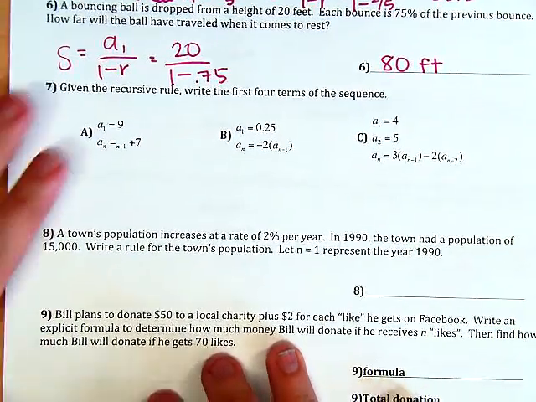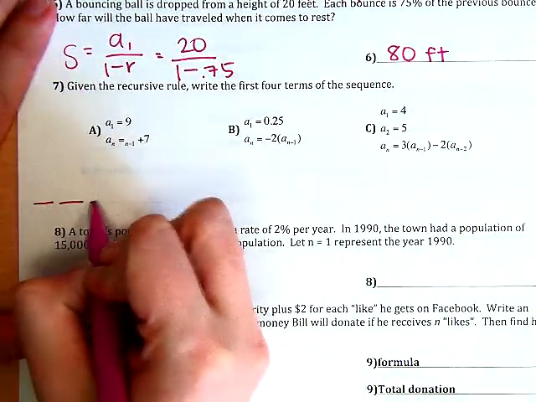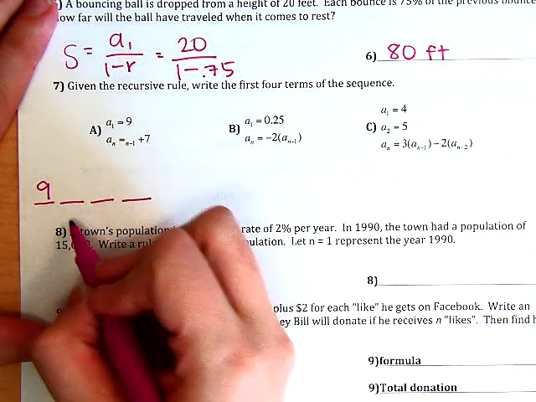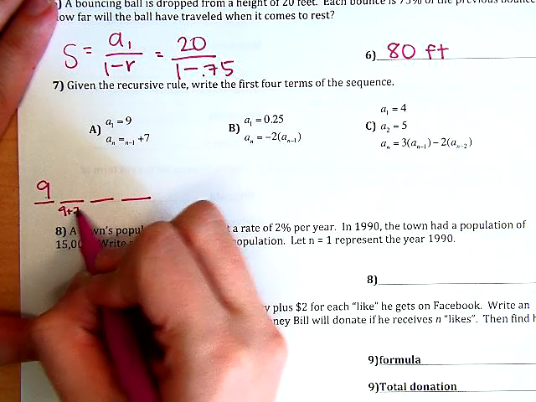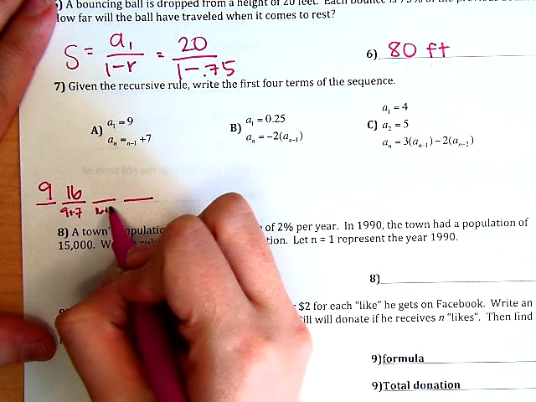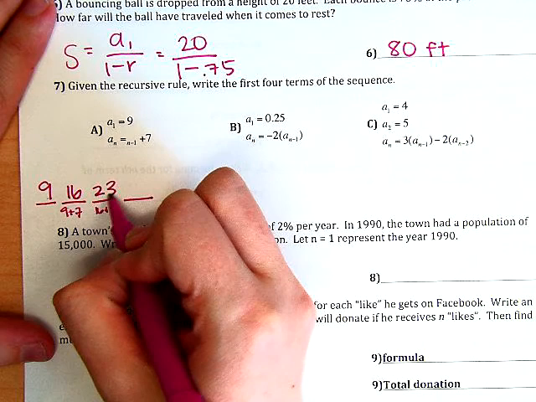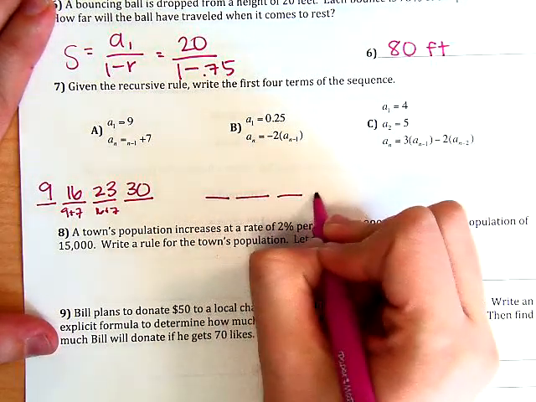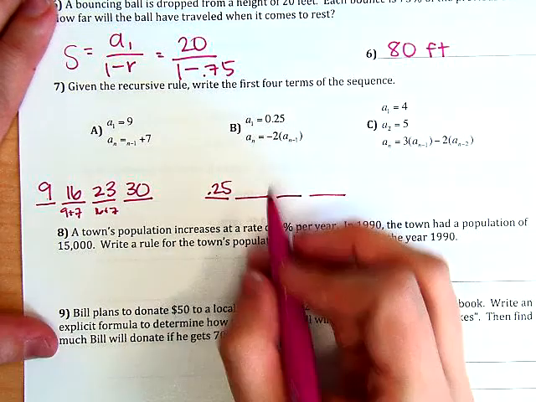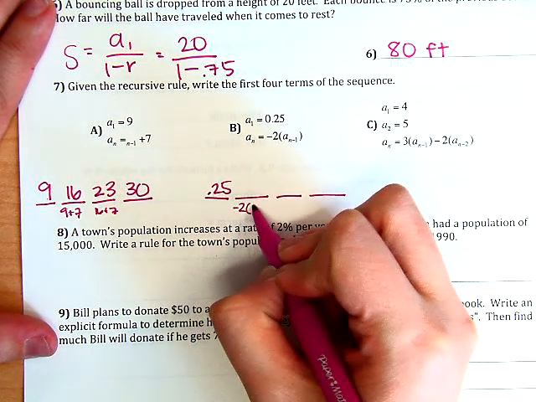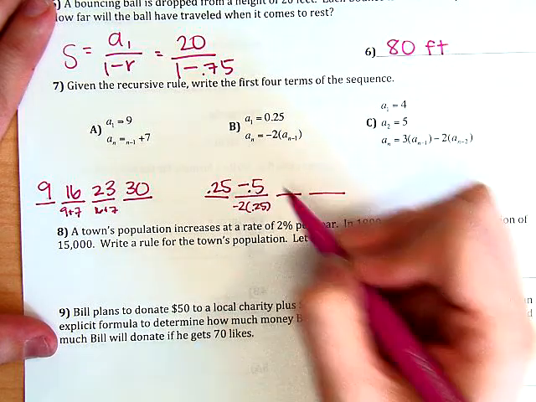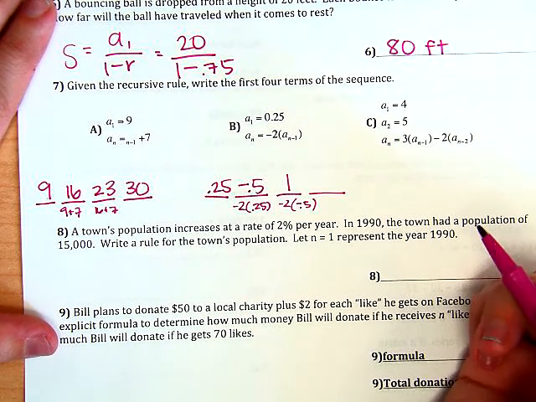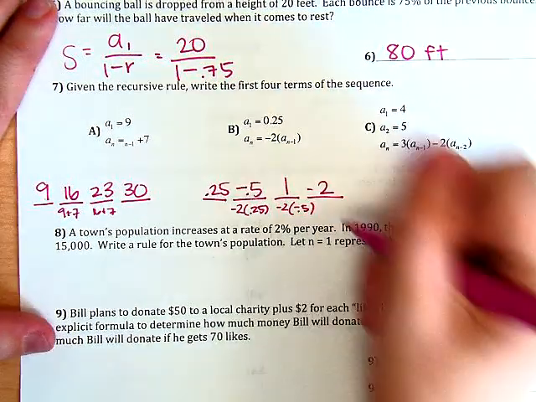Given the recursive rule, write the first 4 terms. 1, 2, 3, 4. So it gives me my first term is 9. From there, I take my previous term plus 7. So my previous term is 9 plus 7, 16. 16 plus 7, 23. 23 plus 7, 30. Next, 1, 2, 3, 4. 0.25 is my first term. I do negative 2 times 0.25 gives me negative 0.5. Negative 2 times negative 0.5 gives me positive 1. Negative 2.